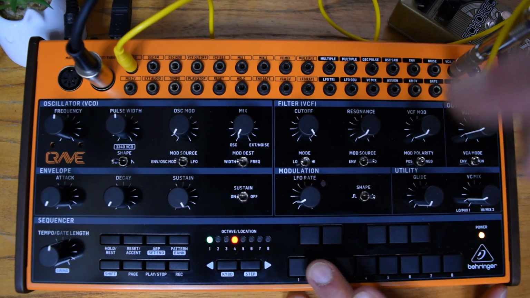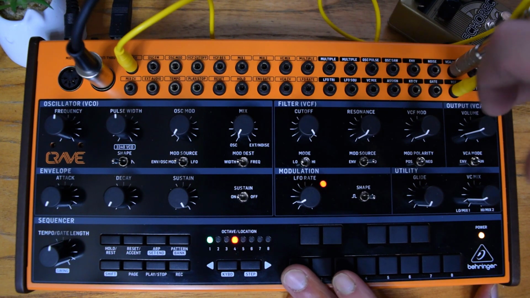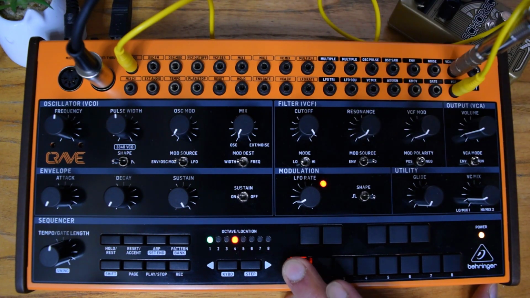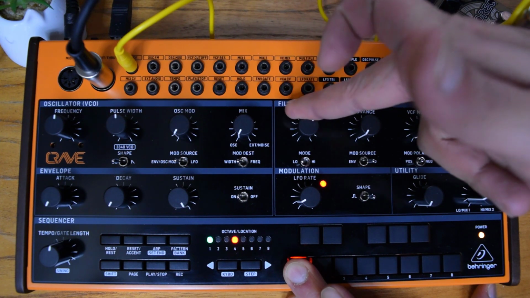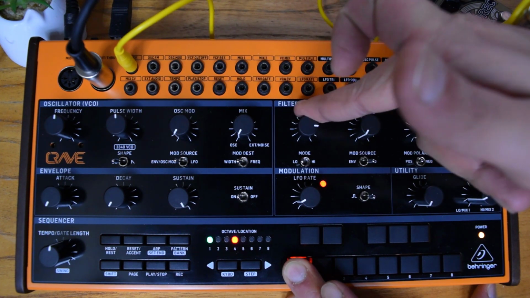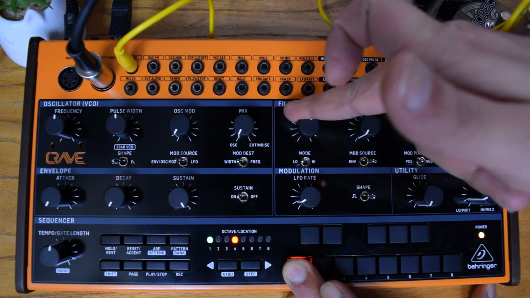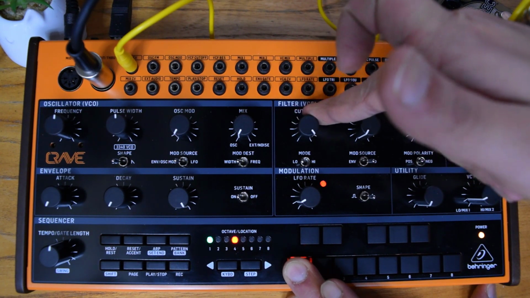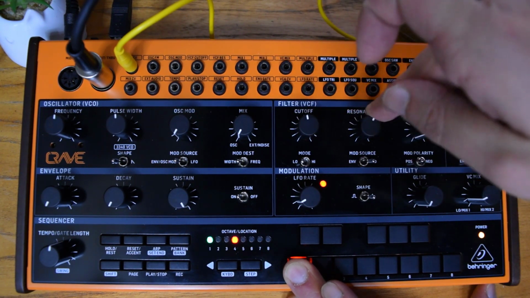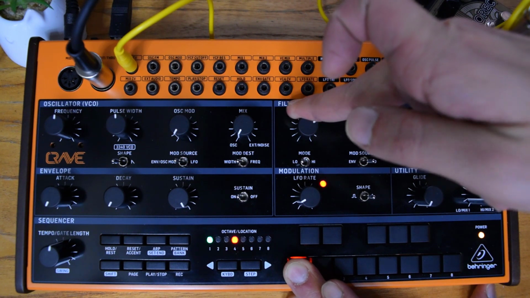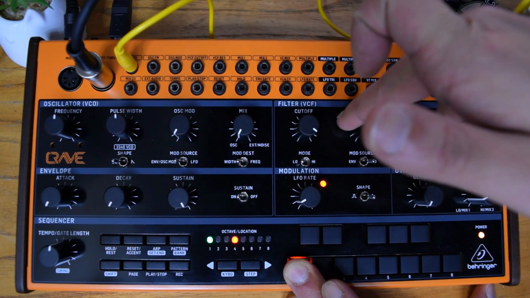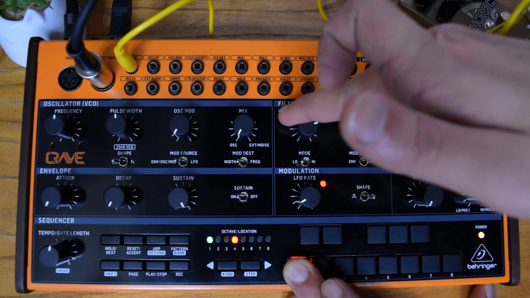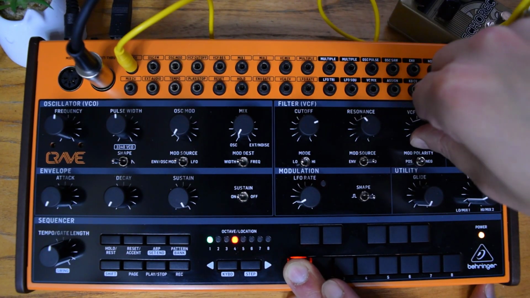Now, of course, since we are going from the cutoff, from the VCF out, if you modify how this works, you're going to be getting that. You can get crazy sounds out of this one. Same with the resonance. What happens if I maybe do an LFO?